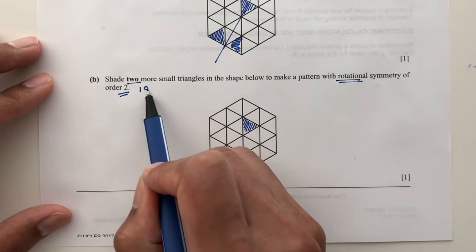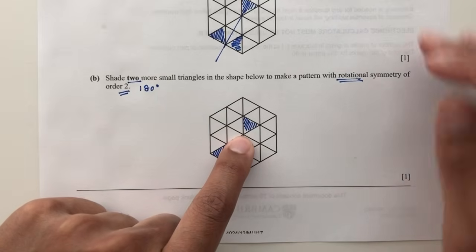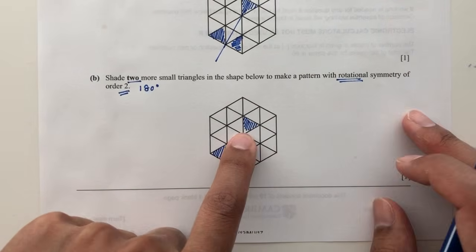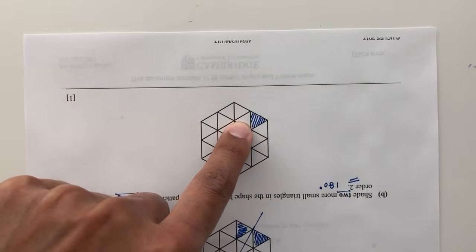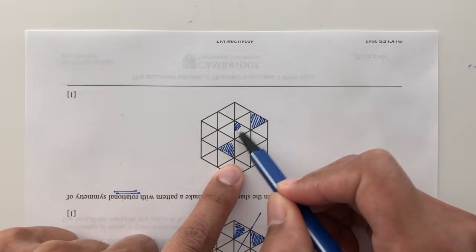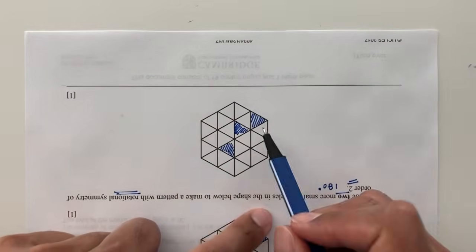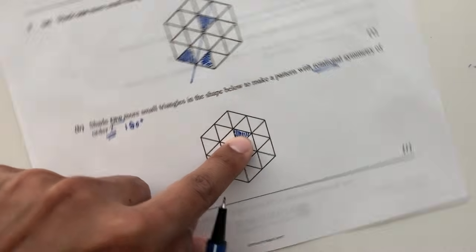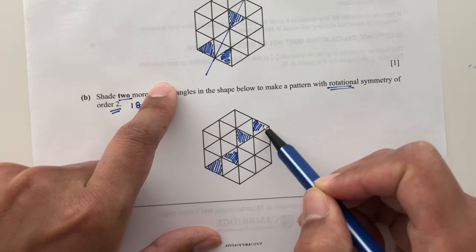Okay, great. Now for part B, shade 2 more, so you can have a rotational symmetry of order 2. Order 2 is 180 degrees. So basically it means if you rotate by 180, you have to see the same shape. So let's say for this one, if you rotate by 180, that will be here. So you have to see the same shape, so this one needs to be shaded. Now if you rotate by 180 as well, this one is on the top right hand side. If you rotate by 180, you need to see the same thing here, which is top right hand side.